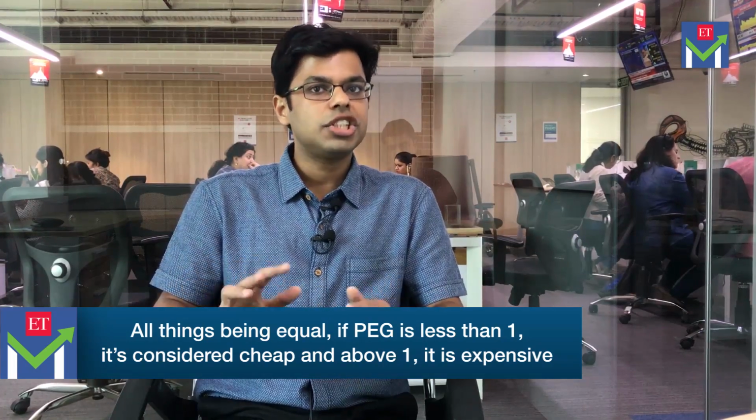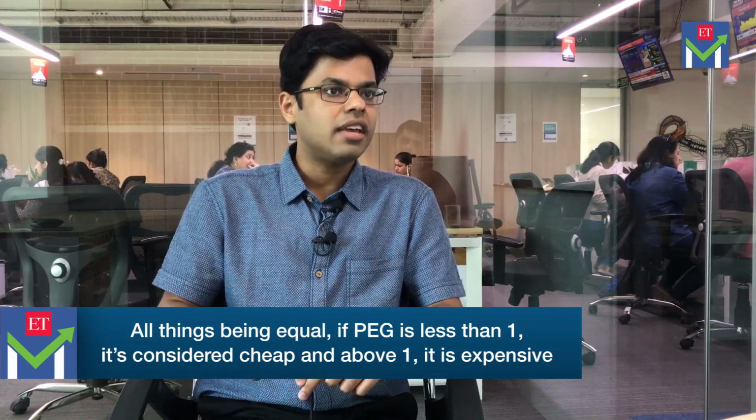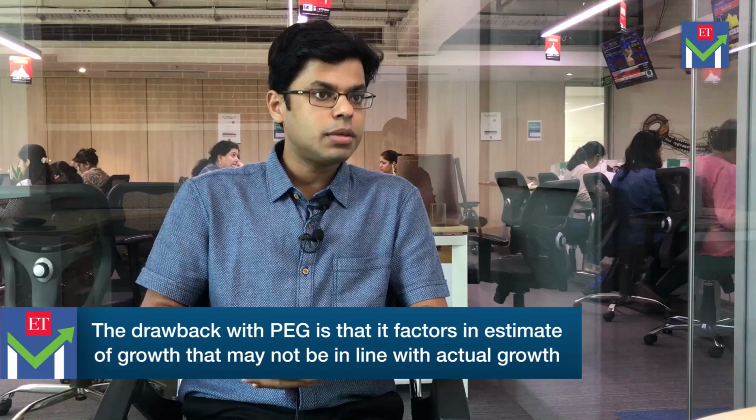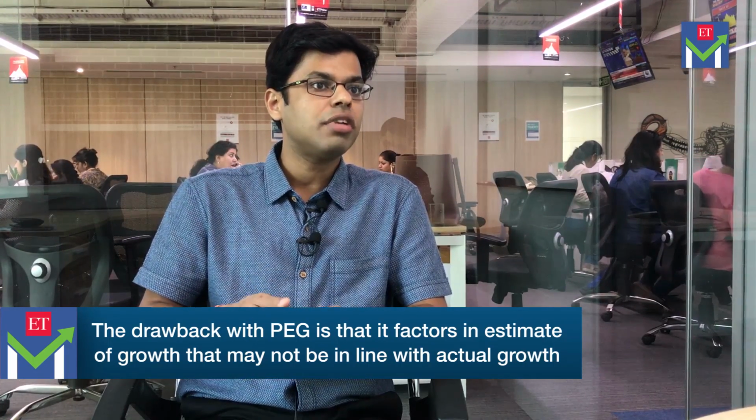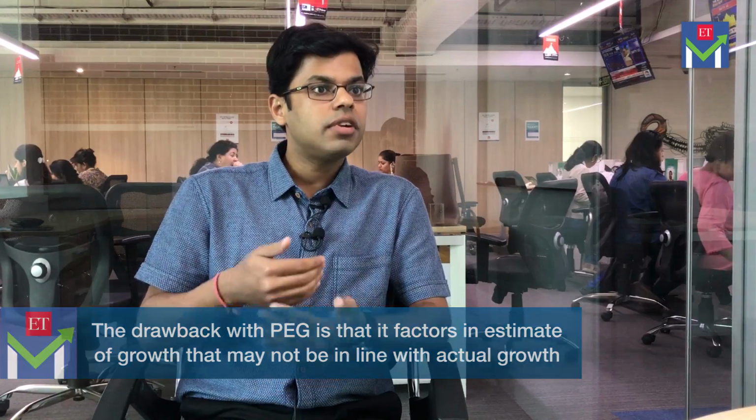But again, one cannot say whether PEG is important or PE is important. In equity investment, you have to take in all the factors in totality. The one drawback with PEG is that you are making an estimate about the growth of the company. So if you are expecting the company to grow at 25% and it grows by only, say, 10%, then suddenly the PEG ratio starts looking expensive.